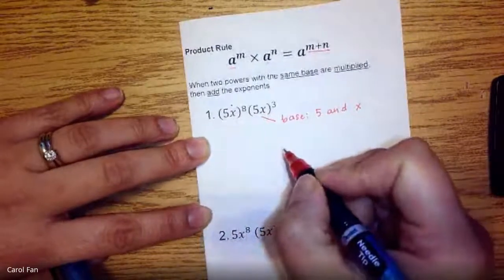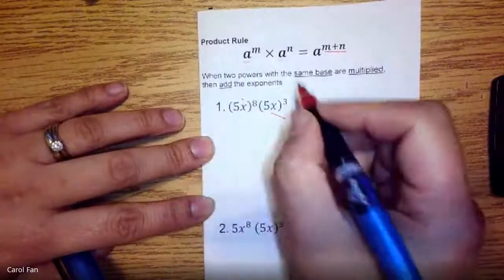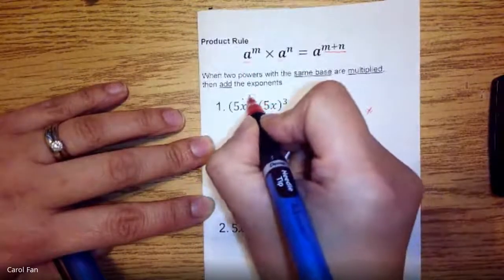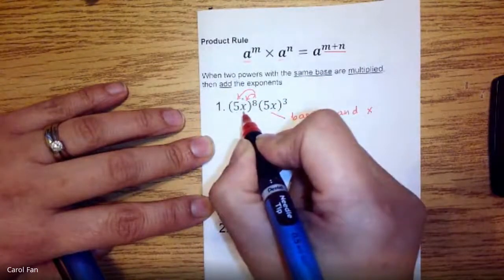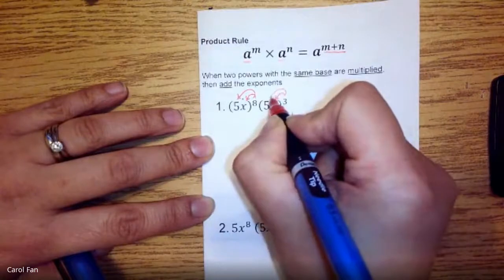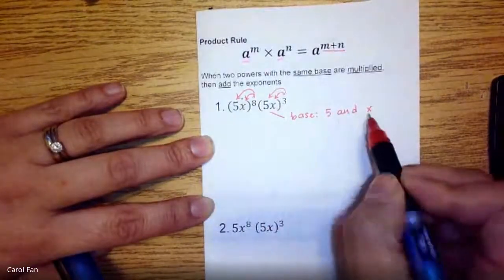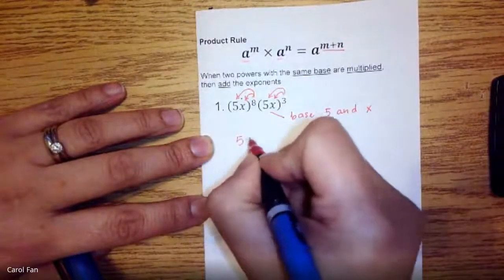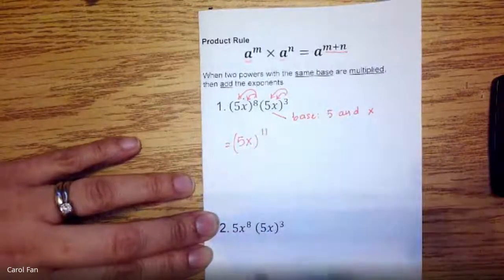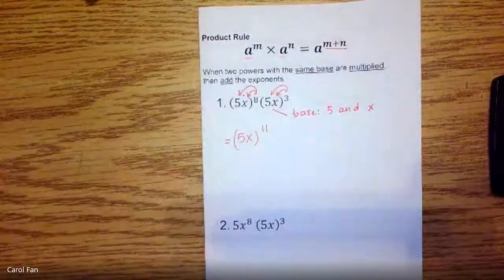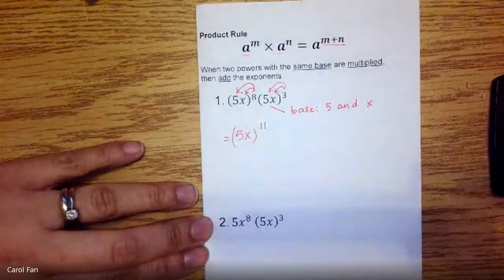And since we said that the exponent is applied to the base directly in front, since this is in brackets, the 8 is applied to the 5 and also to the x, and same for the 3. So since the base is 5x, we can keep it combined, and we have (5x) to the power of 11. And we got 11 because we did 8 plus 3.